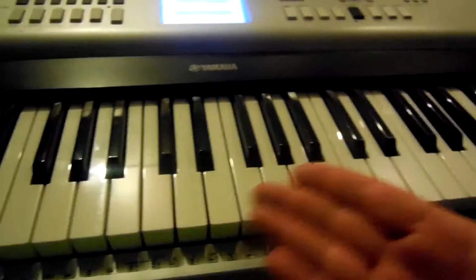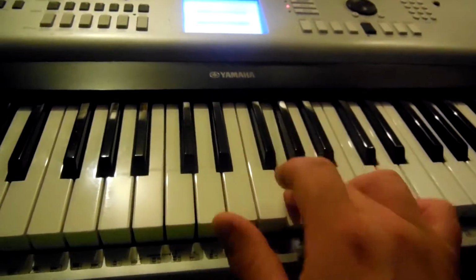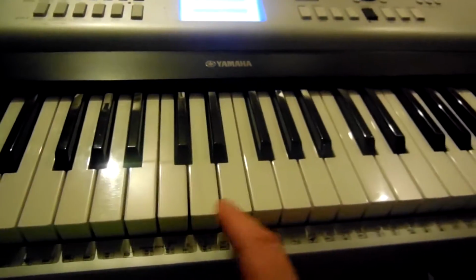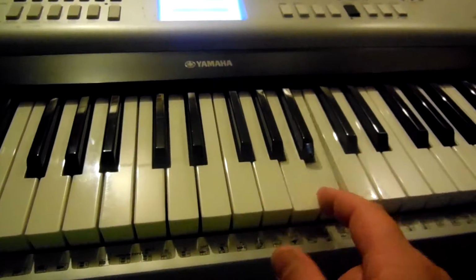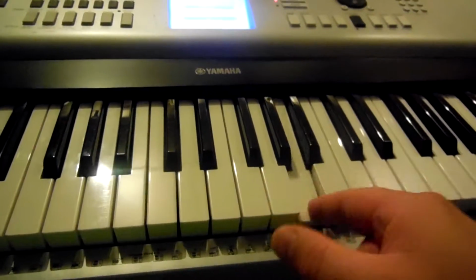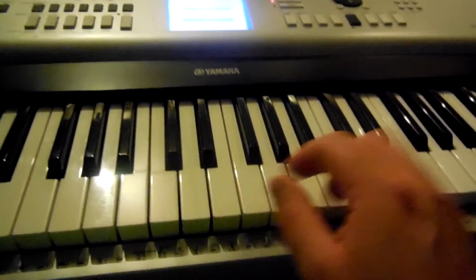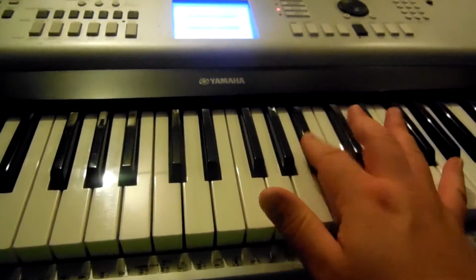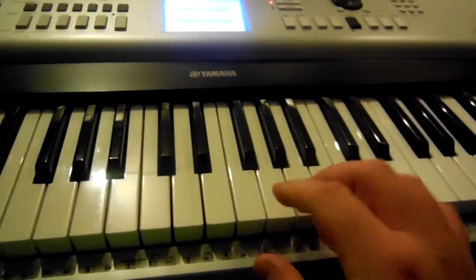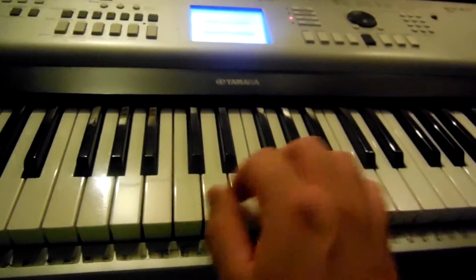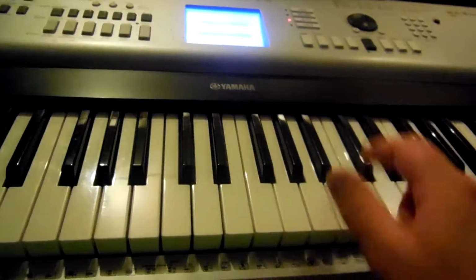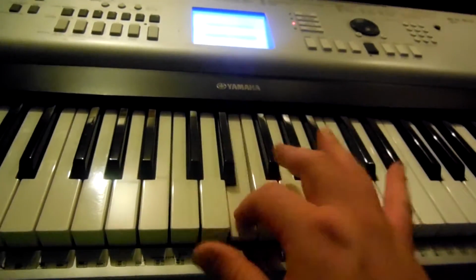See, A flat doesn't belong in the key of D. The key of D is D, E, F sharp, G, A, B, C sharp, D. These notes don't belong in that key, so they're going to sound a bit weird. But these notes do belong in the key of D, so they're going to sound good.